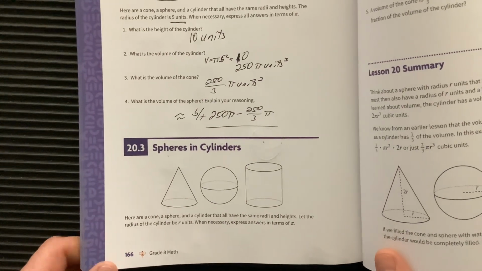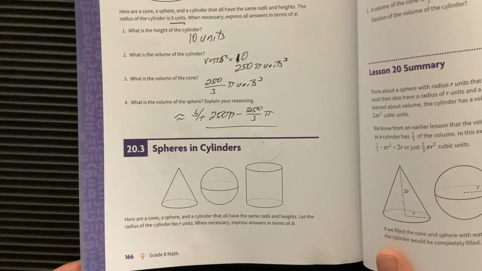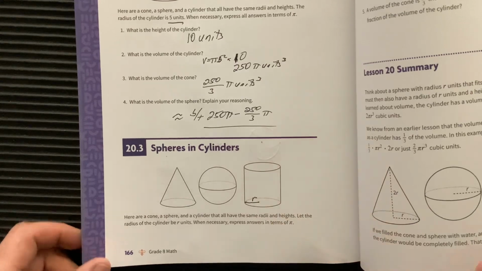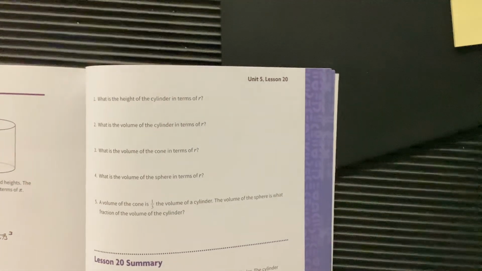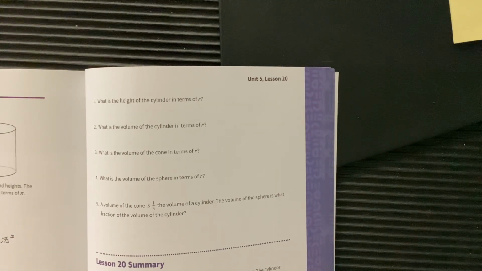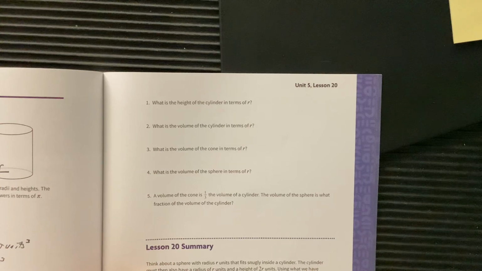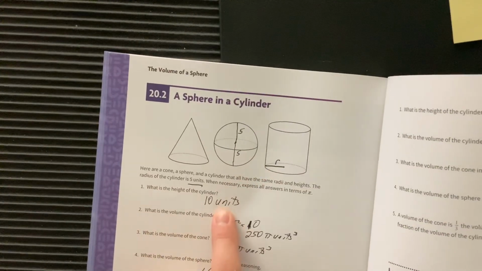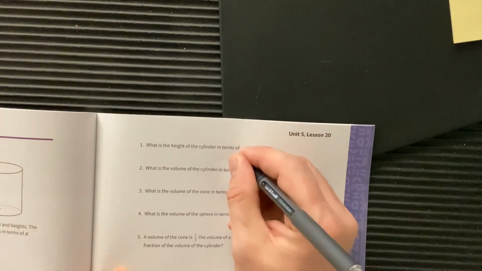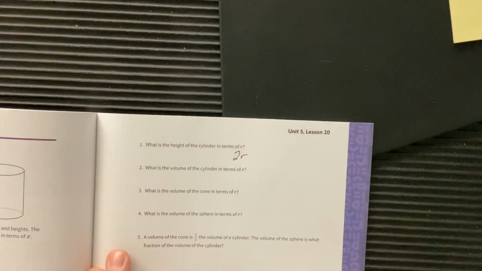All right, here are a cone, a sphere, and a cylinder all with the same radii and heights. Let the radius be r. And now it's going to ask us the same question. What is the height if the radius is just r? Well, here it was 5, right? We doubled it and got 10, so if it's r, we're going to double it and get 2r. Yeah, r times 2. Doubled.